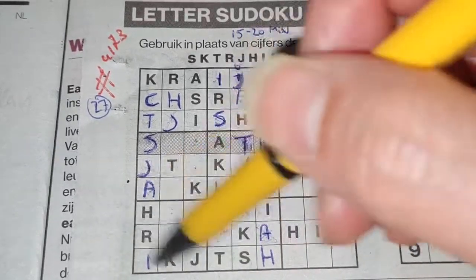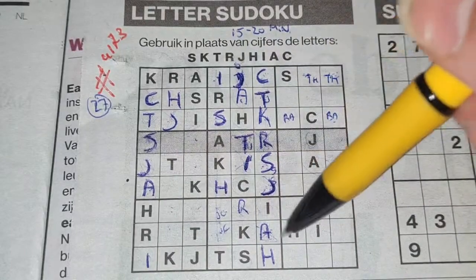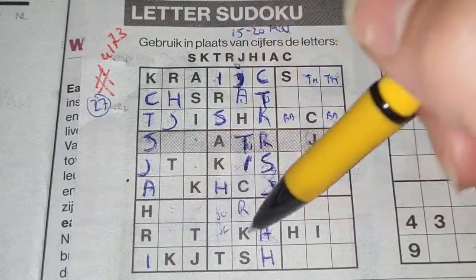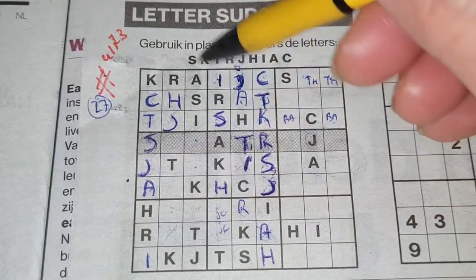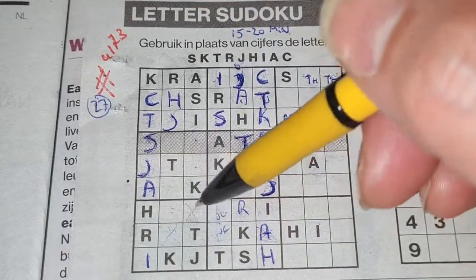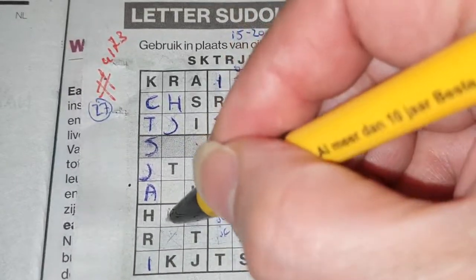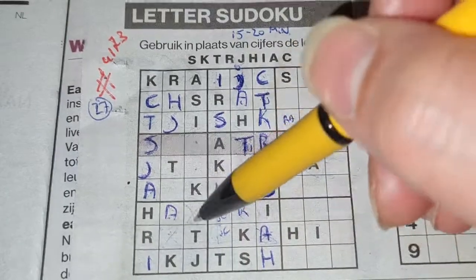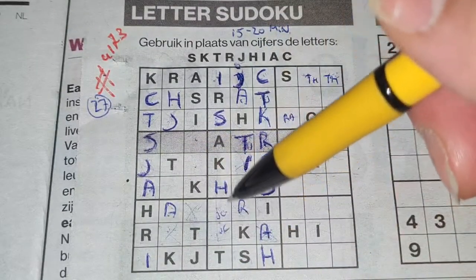Three missing letters in this big square. One of the missing letters is an A. We see here an A in this row, so no A in this box. Here's an A in this column, so no A in that box. So one box left for the A, which should be there.